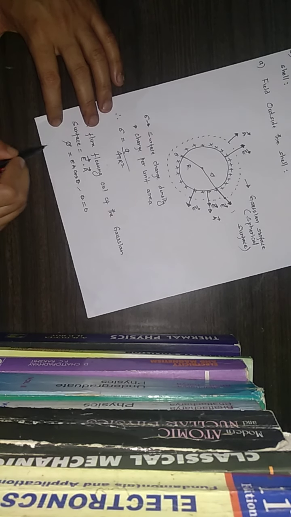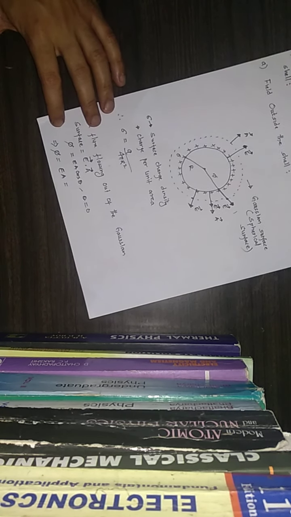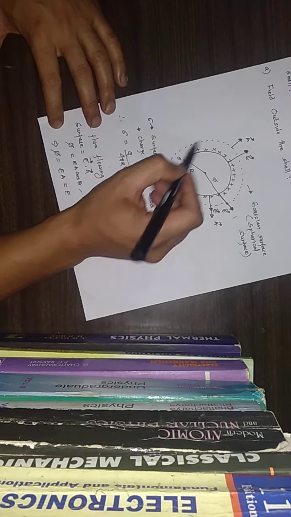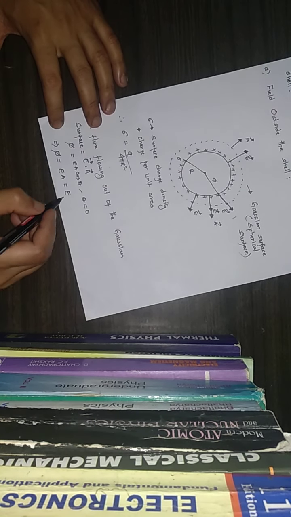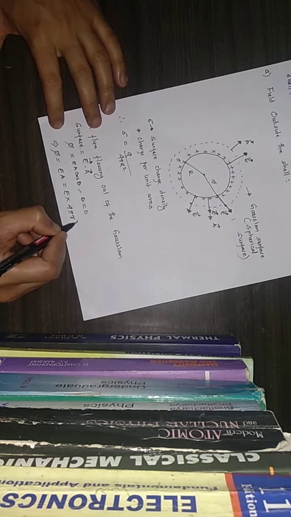Cos 0 is 1, so flux equals E A. And A is the surface area of the Gaussian surface, so flux is E into 4 pi small r squared.